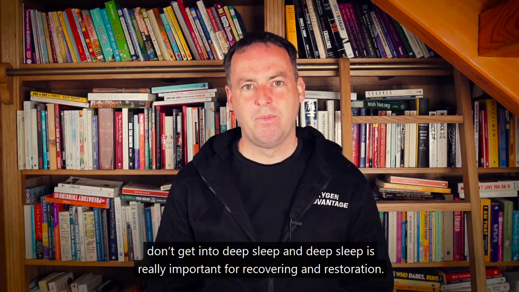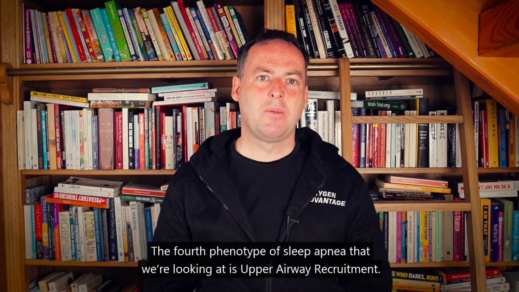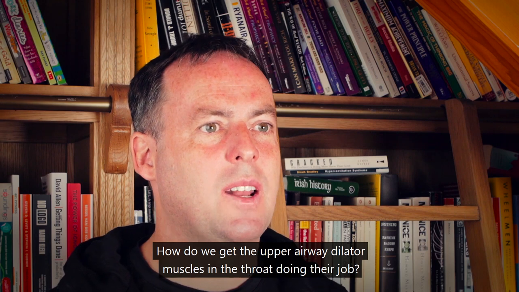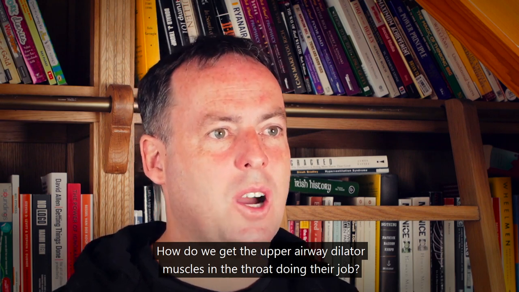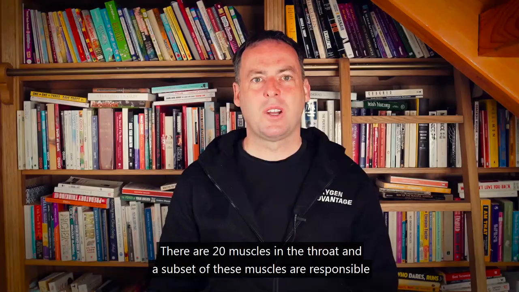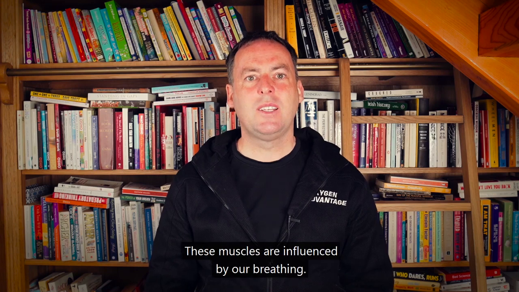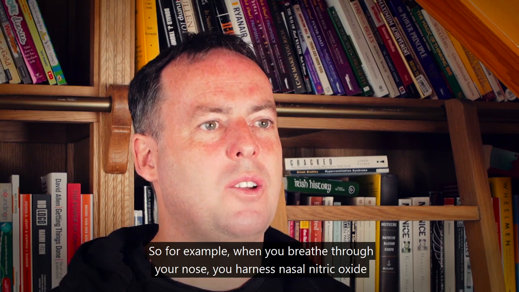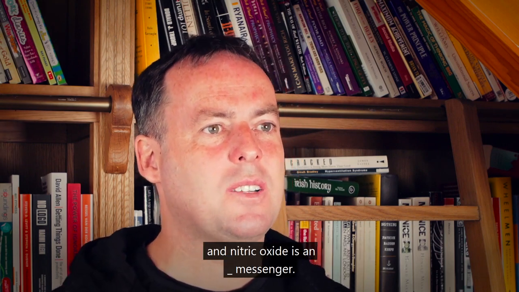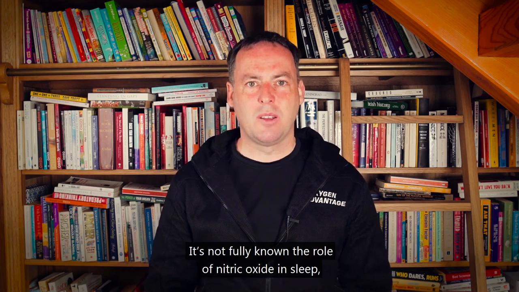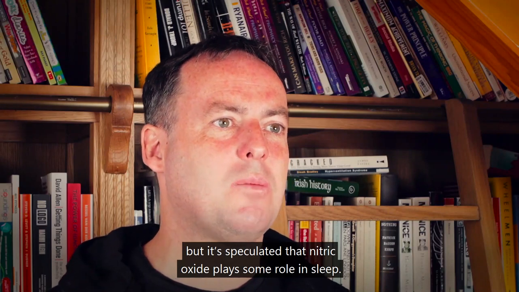The fourth phenotype of sleep apnea that we're looking at is upper airway recruitment. How do we get the upper airway dilator muscles in the throat doing their job? There are 20 muscles in the throat, and a subset of these muscles are responsible for helping to maintain an open airway. These muscles are influenced by your breathing. So for example, when you breathe through your nose, you harness nasal nitric oxide, and nitric oxide is an aerocrine messenger. It's not fully known what the role of nitric oxide in sleep is, but it's speculated that nitric oxide plays some role in sleep.